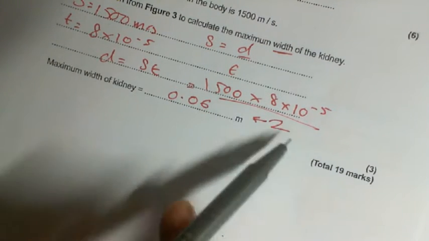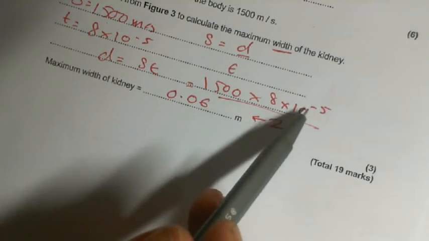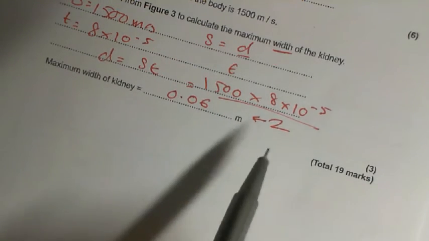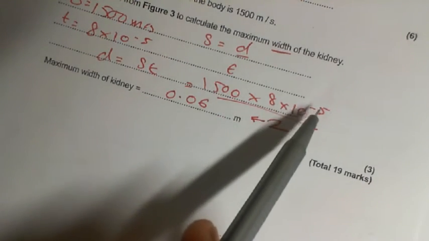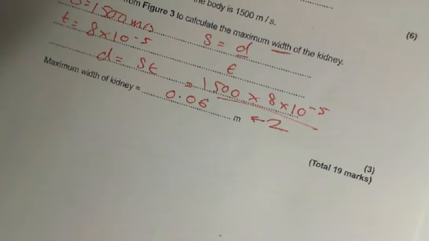If you put 2 there, you get 2 marks. But if you pressed a button wrong on your calculator, you only lose 1 mark for that. So you lose 1 mark for not doing the half. You lose 1 mark for pressing the button wrong on your calculator if you've got the calculation written down. If you don't have the calculation written down, it doesn't matter if you knew it. That's why we've got to write down our calculations.